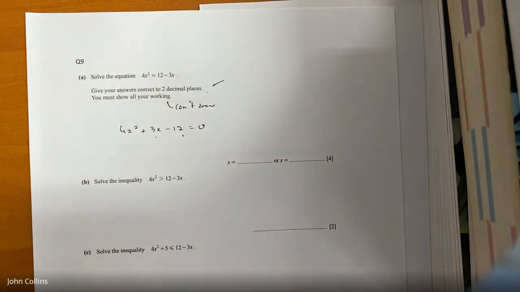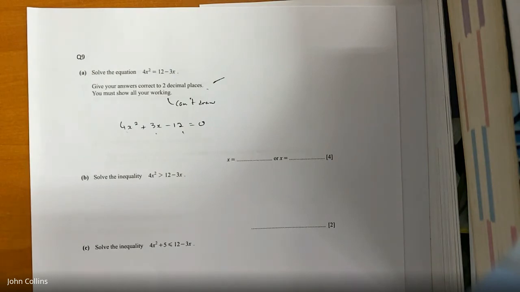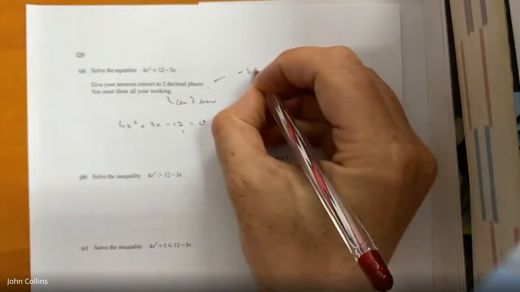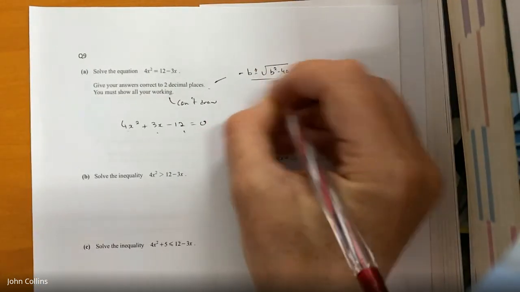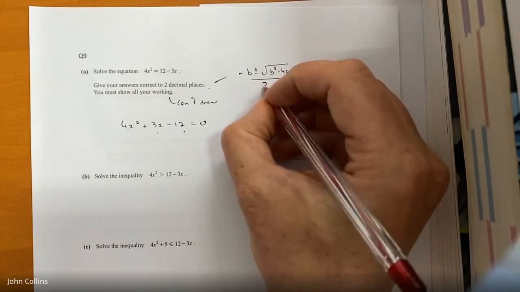2 decimal places. What do we think? All we've got to do is use the formula. Yeah, it's going to be with the formula. You're going to get a decimal. Are we going to get the formula? Yeah. You will get the formula.